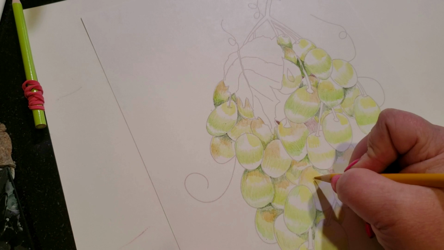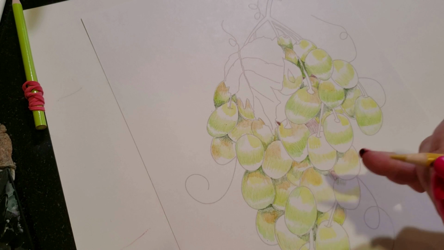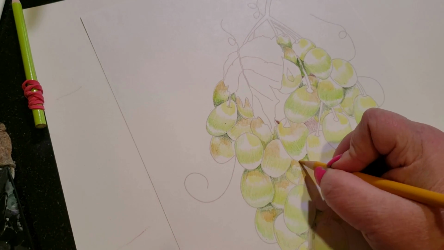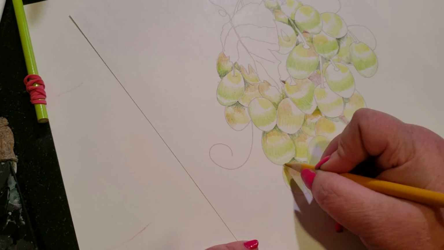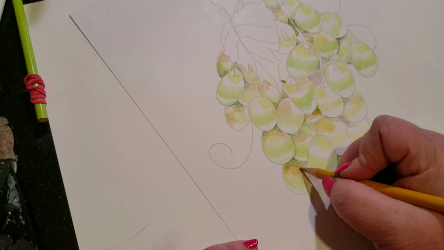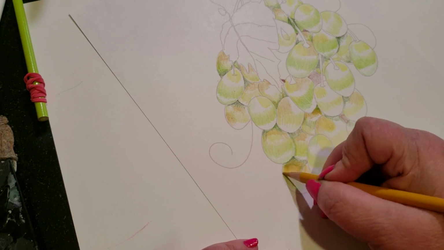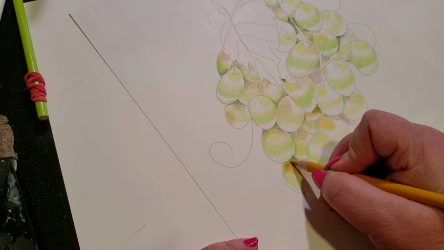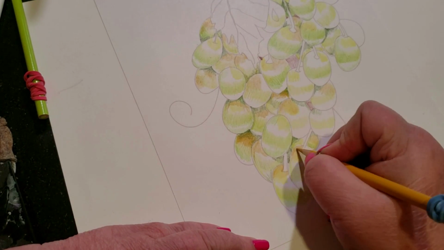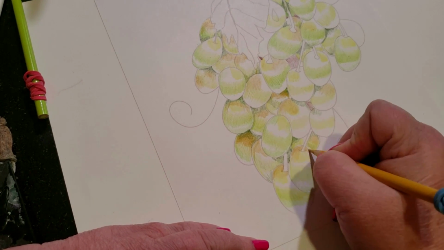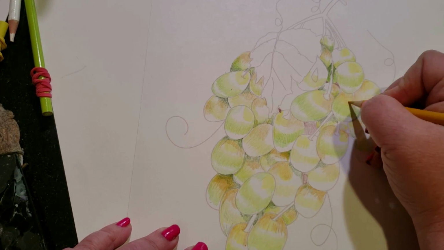This transition is going to be seamless. You're not even going to physically notice it. It's going to just become part of the grape. I'm doing a little bit of blending on this one. It's going to be my dark. I have to go back with the green on it. Trying to get some of these behind areas that would have the cast shadow but needs the color. In here has to be darkened up. I missed that one.